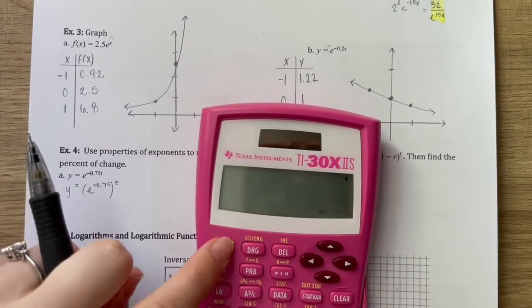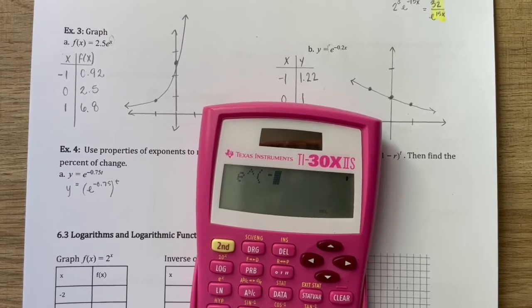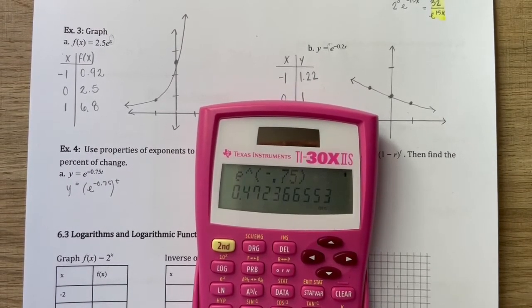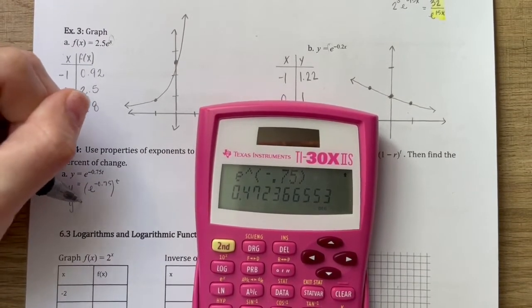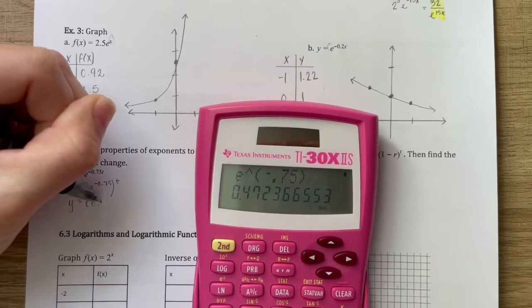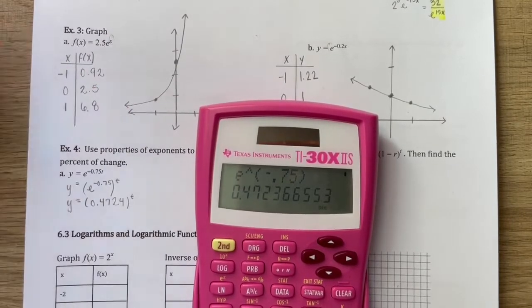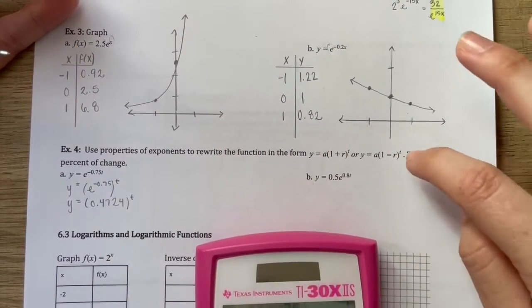So I can raise e to the negative 0.75, and that's about 0.4724. So I can change that e to 0.4724 raised to the t, and now we're getting really close to the decay formula.